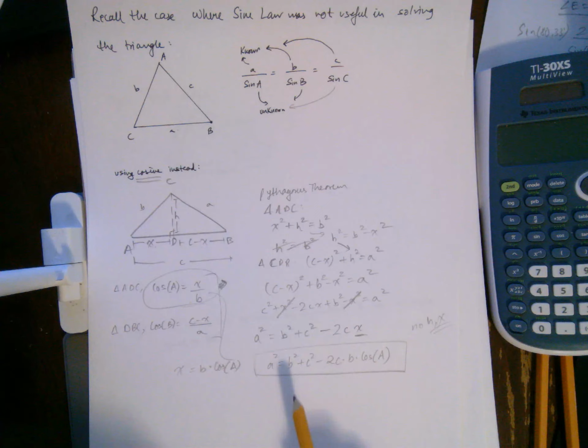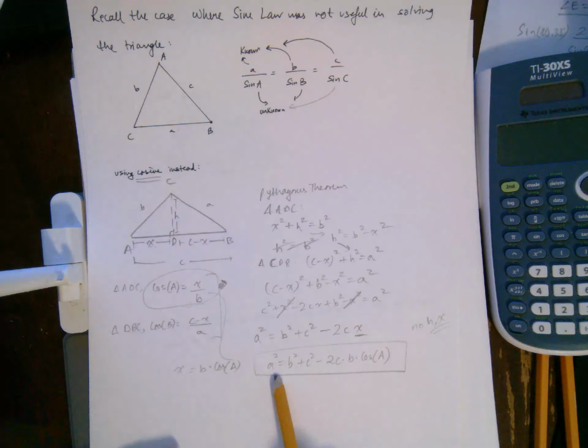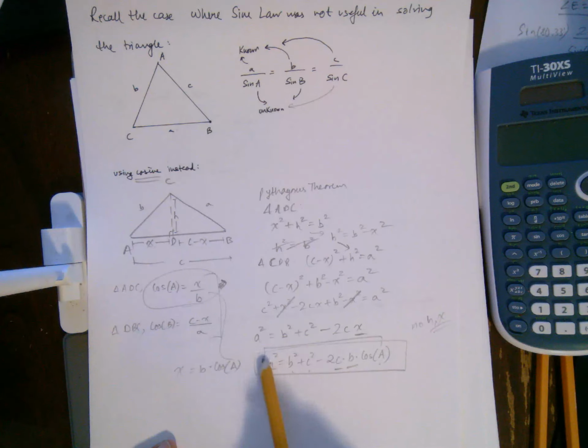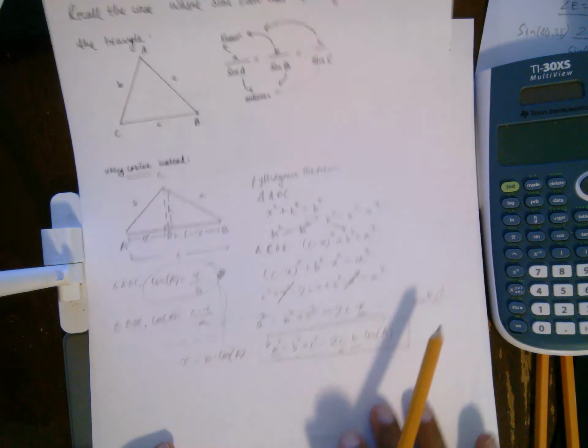The symmetry is, well, it looks like Pythagoras, right? So when you have a squared, you have the remaining letters, b and c here, and then you have b and c here, and this angle corresponds to this side, a.